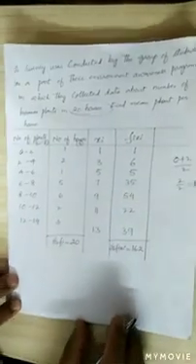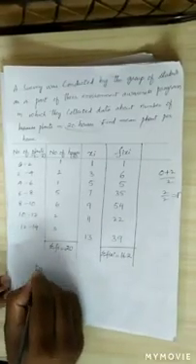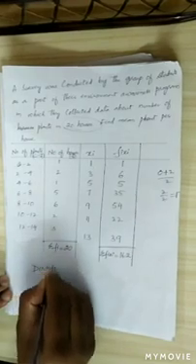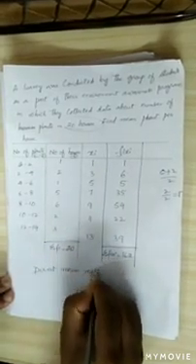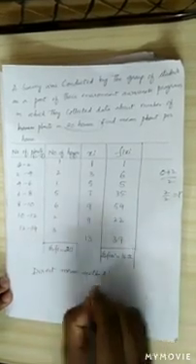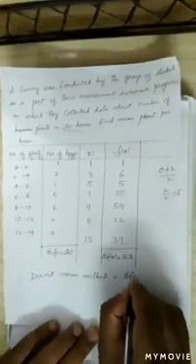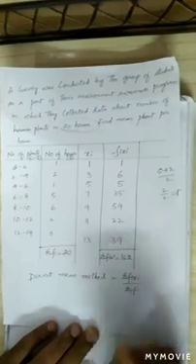See here, okay, as I told you, this is going to be the direct method for us. So I'm just going to write the formula for the direct mean method. Direct mean method. Okay, a couple of minutes ago I discussed the formula with you. The formula is very simple and easy. The formula is sigma fi xi by sigma fi.